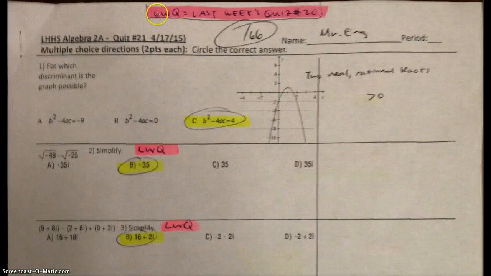Anything highlighted in pink, LWQ, means last week's quiz number 20, which means I just put the same question back on, and then you can just look at last week's video. For which discriminant is the graph possible?